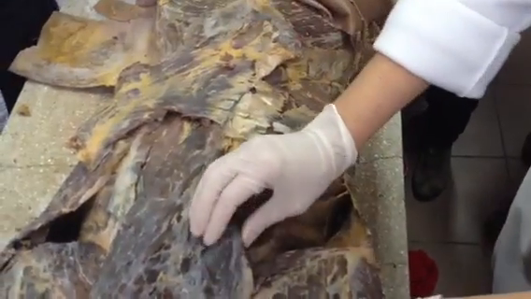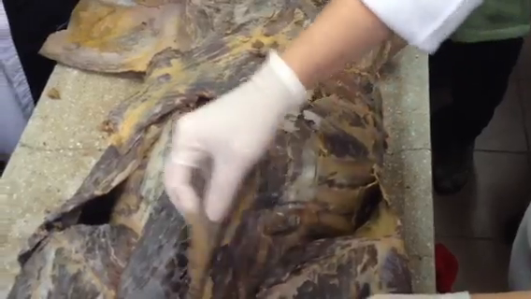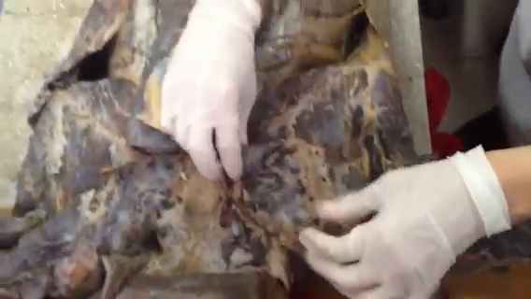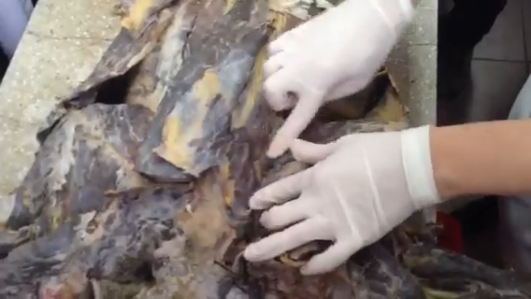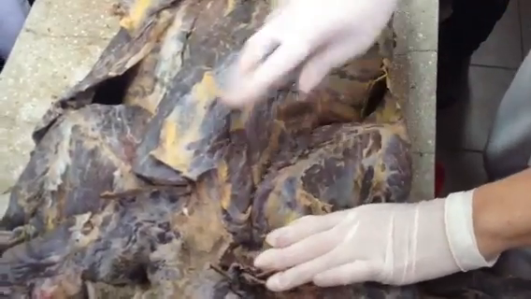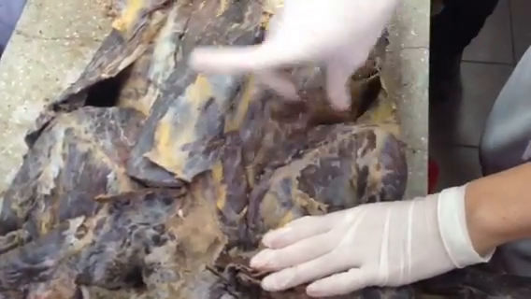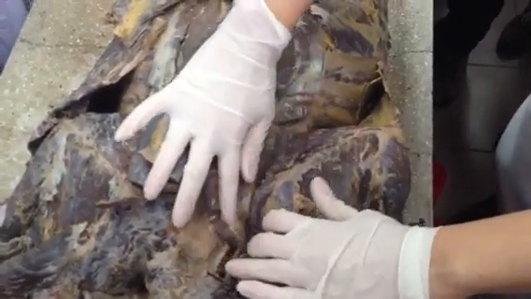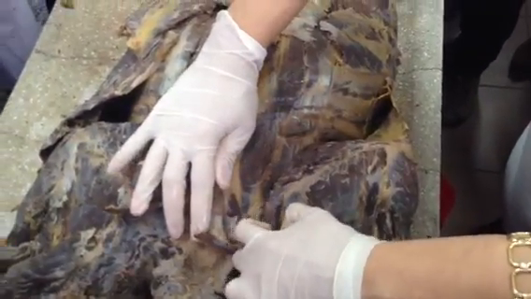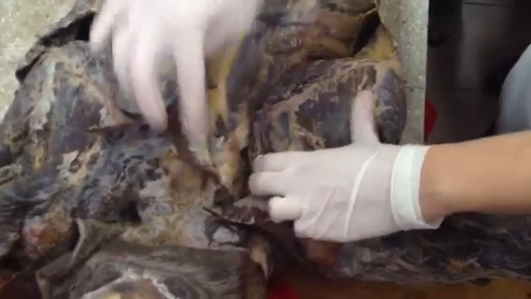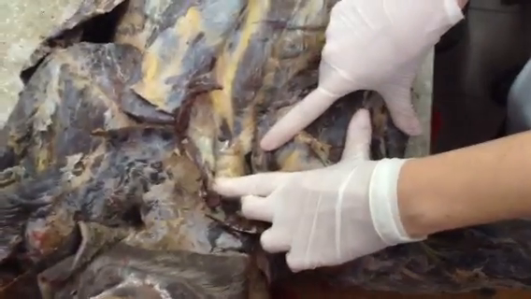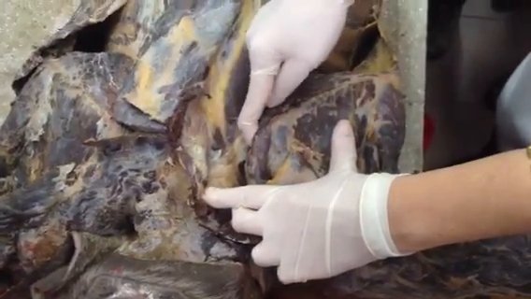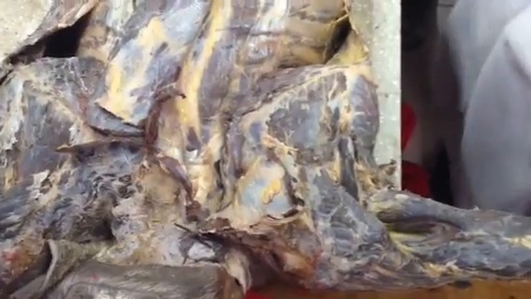Now, in the upper part, below the trapezius muscle, we can see the rhomboid muscles, which are two: minor superior, major inferior. And below these muscles, there is the serratus posterior superior. You can see its fibers very clearly here. But I don't like the position.